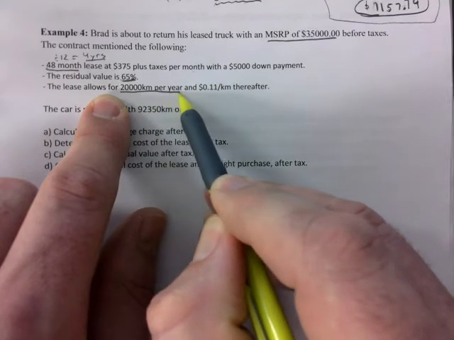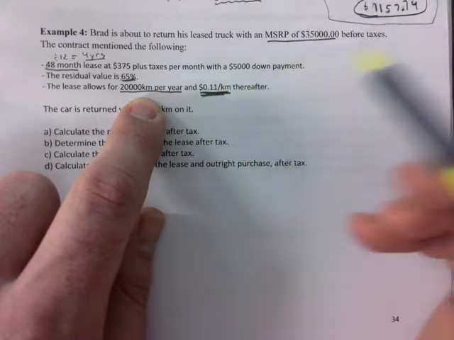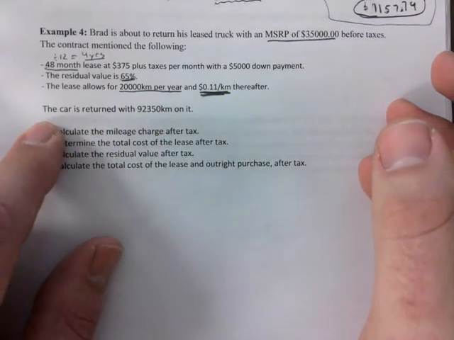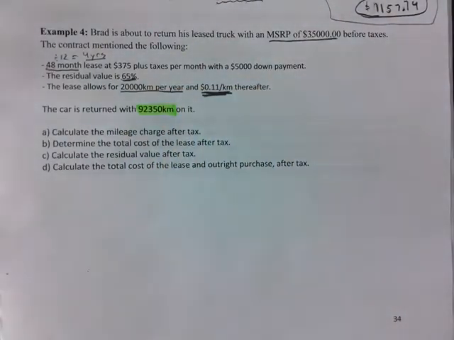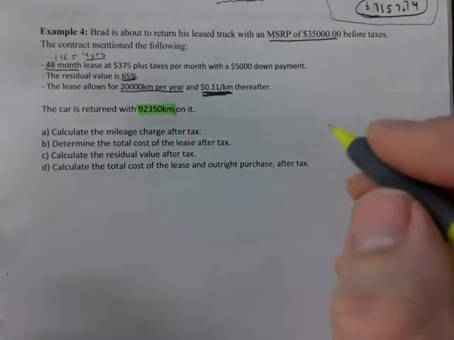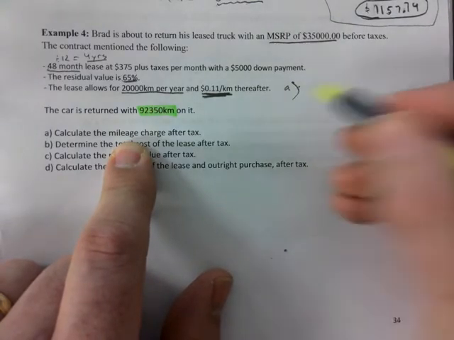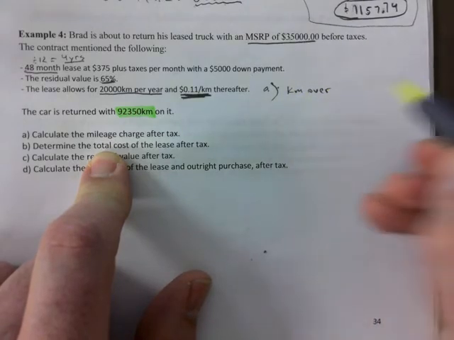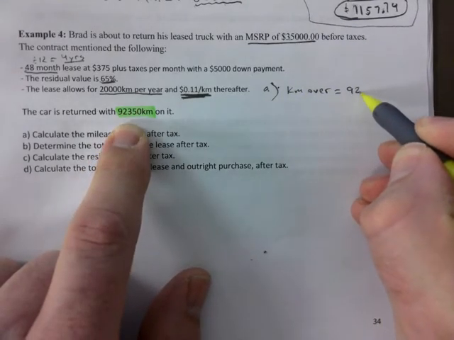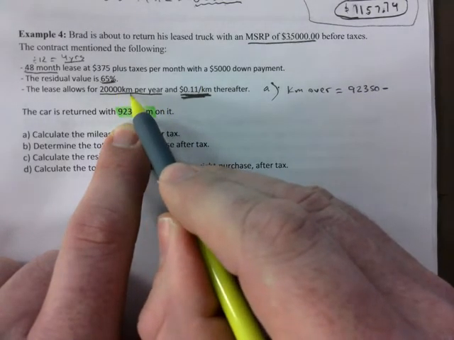It allows for $20,000 per year. And if you go over, you're going to have to pay this much per kilometer you go over. Okay? So we're then told that the car is returned with this many kilometers on it. So it'll tell you the total kilometers you drove, and then the allowance is what you need to figure out. So for mileage charge, I'm going to do A right here. So I'm going to go kilometers over. It's going to be 92,350 minus. Oftentimes it's easy to do.